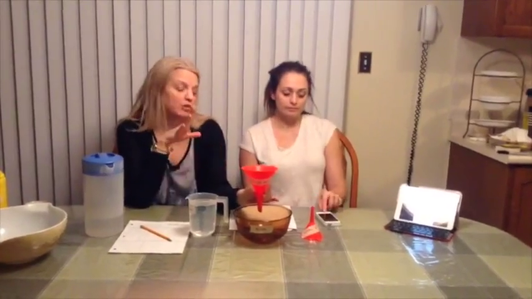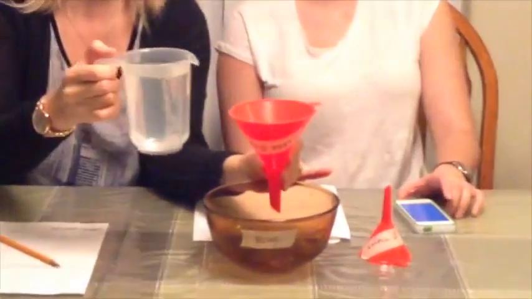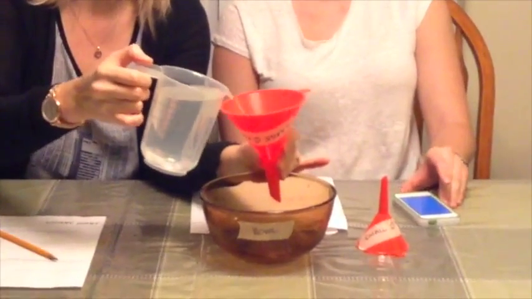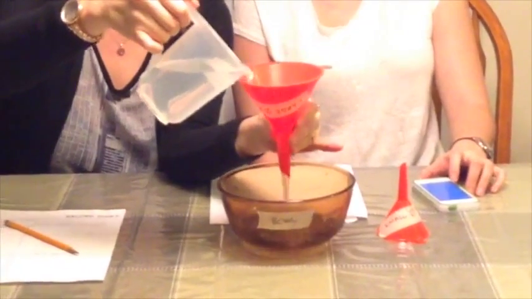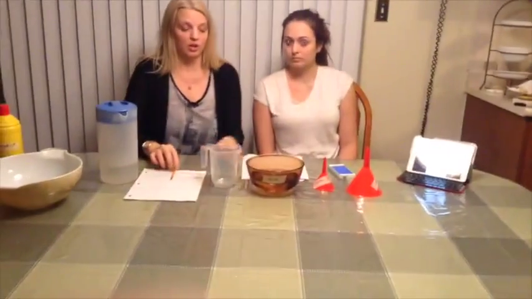Once again, the students will have their timer ready. They'll be in groups of 2. They will take the larger funnel. There are 500 milliliters of water that's measured out, and the timer starts as the water goes through the funnel. And stop. This gets recorded as the amount of time that it took the 500 milliliters of water to go through the large funnel.